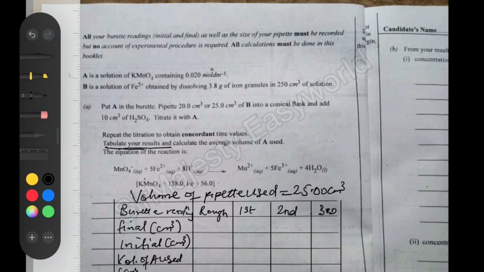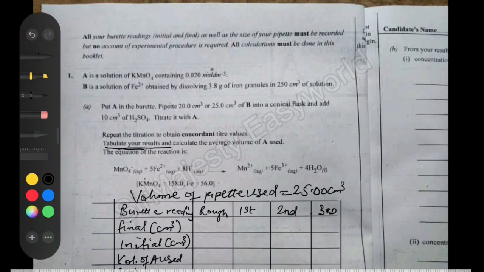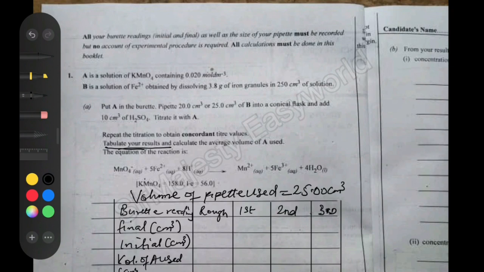I'm going to use the endpoint that might not rhyme with what your manipulation will take. Let me not call it manipulation, but let me fill here. Endeavor to watch my review video on this practical, and see why I made some choices. Remember, this is Her Majesty Easy World.